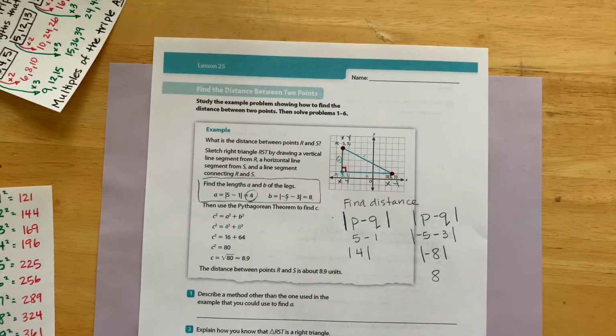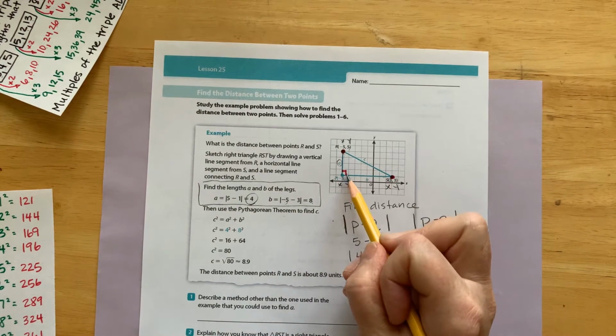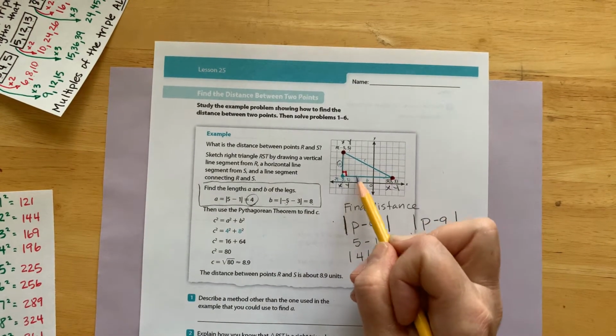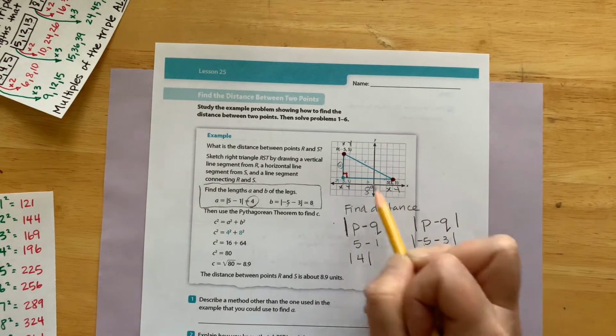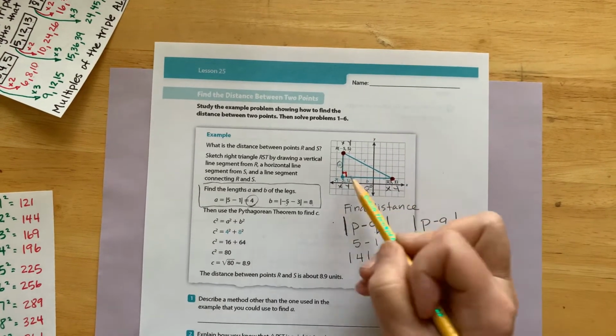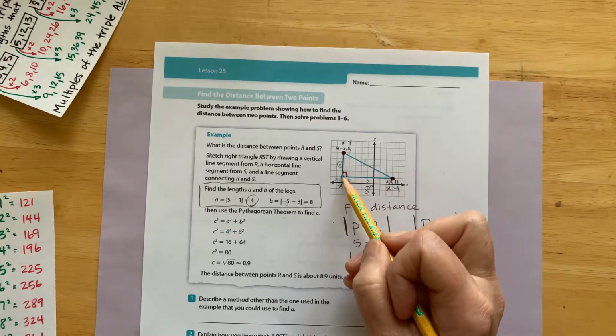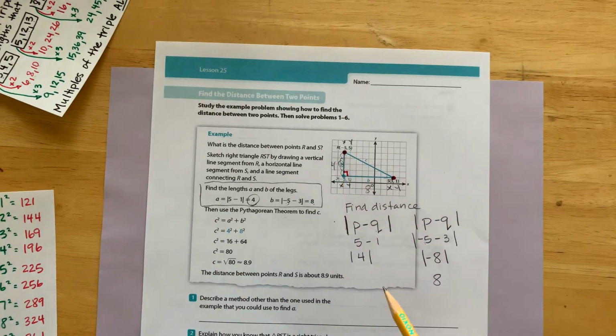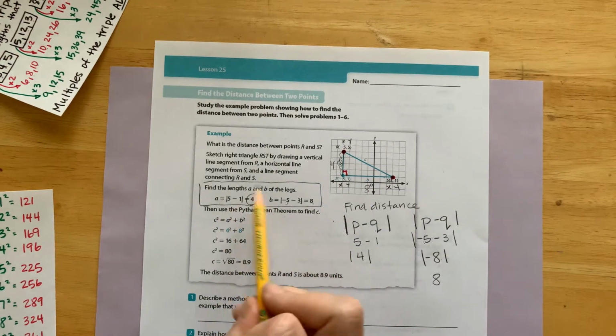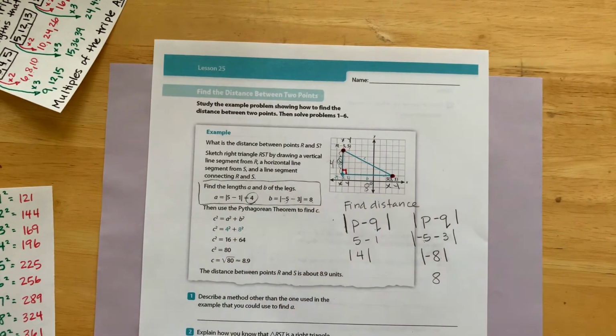Now, another simple way to do this is just to count our boxes, right? We've got 1, 2, 3, 4, 5, 6, 7, 8. Notice that I just had to move 8 spaces. If I wanted to count my vertical, I would just count 1, 2, 3, 4. That is another way to do it. So they showed you the challenging way. You also can just count.